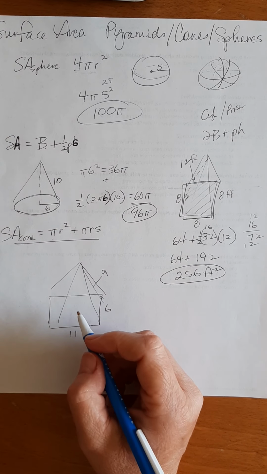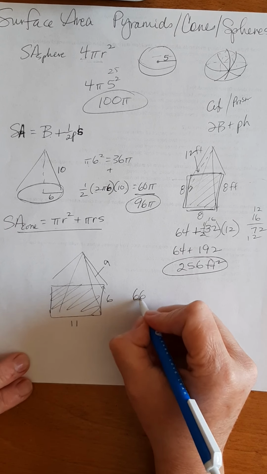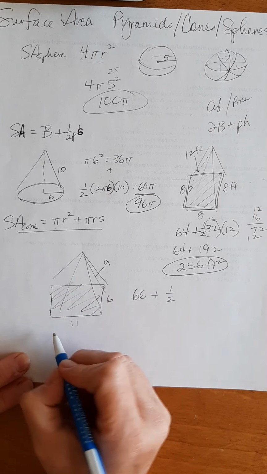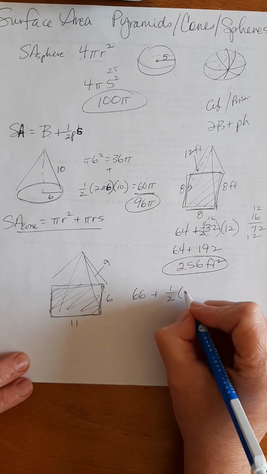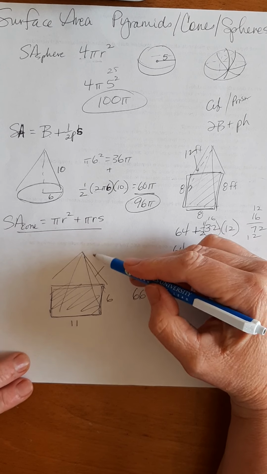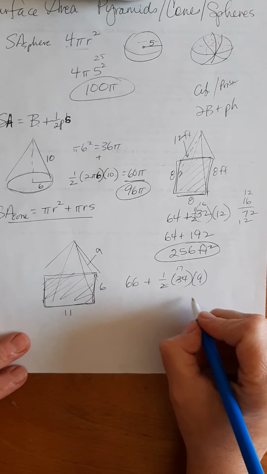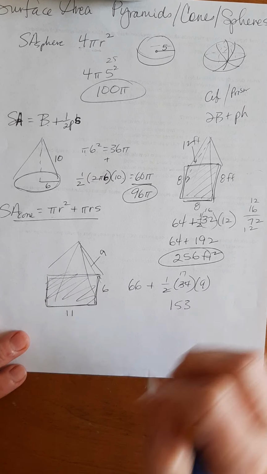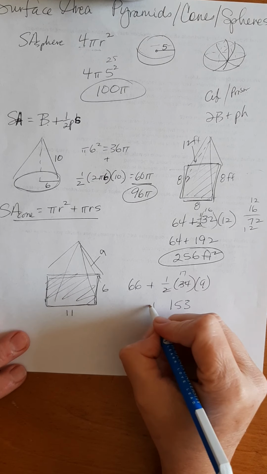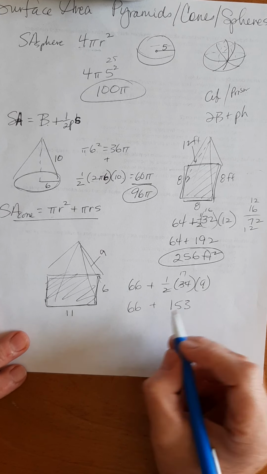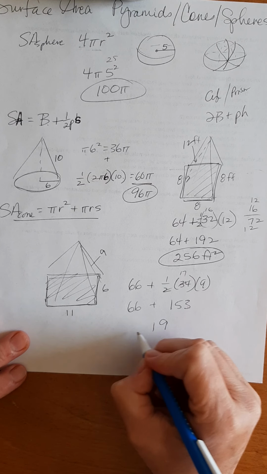So if we wanted to find the surface area, area of the base, so 6 times 11, 66, plus 1/2 perimeter, 17 and 17, 34, slant height of 9, so 17 times 9, 153, plus 66.